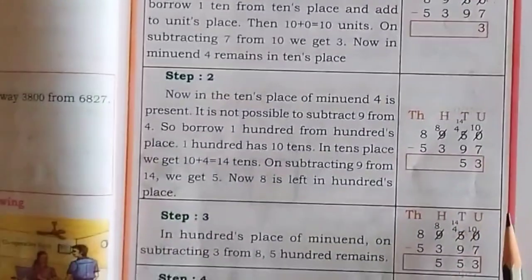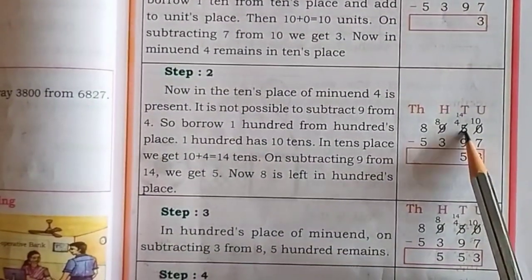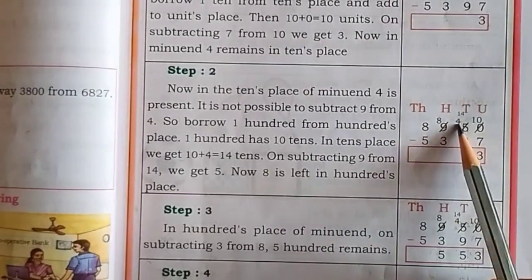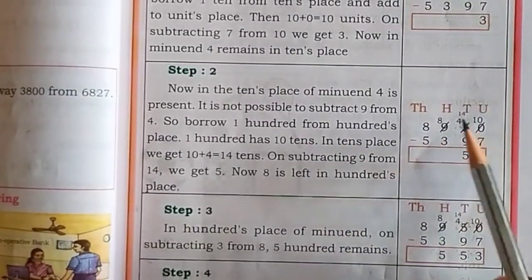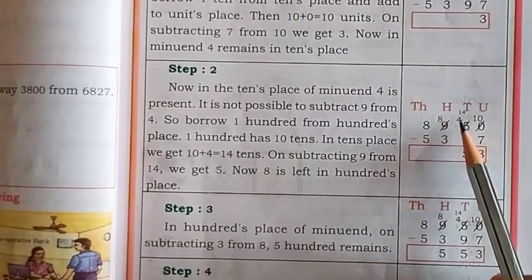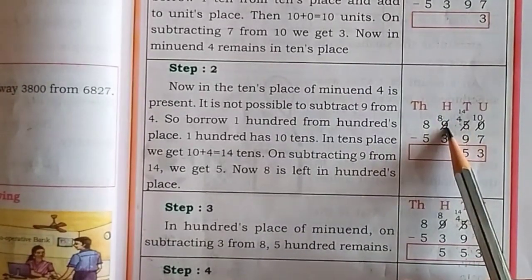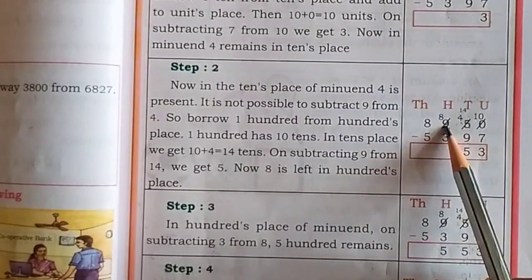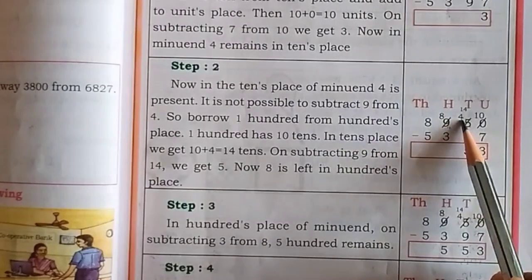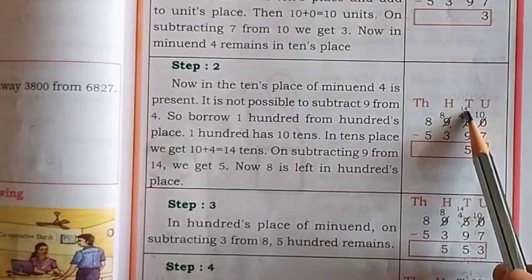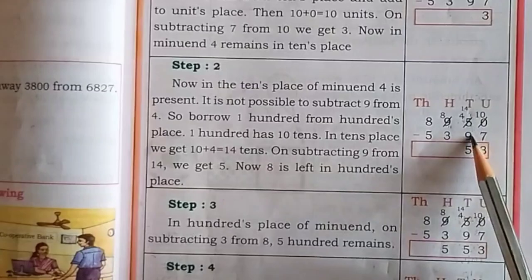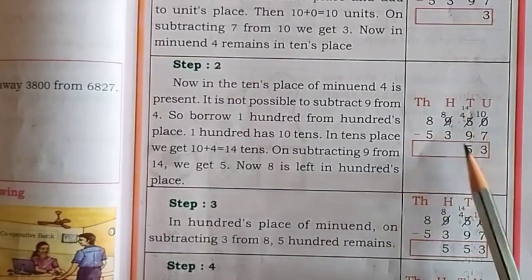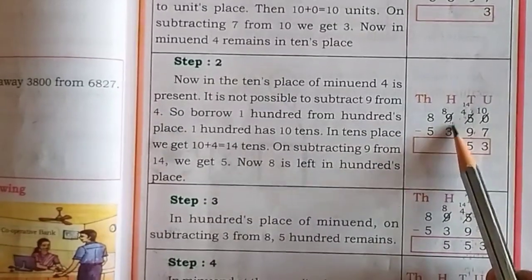Step 2. Now come to the tens place of minuend, 4 is present. It is not possible to subtract 9 from 4. So borrow 1 hundred from the hundreds place. 100 has 10 tens. In tens place we get 10 plus 4 is equal to 14 tens. On subtracting 9 from 14 we get 5. Now 8 is left in hundreds place.